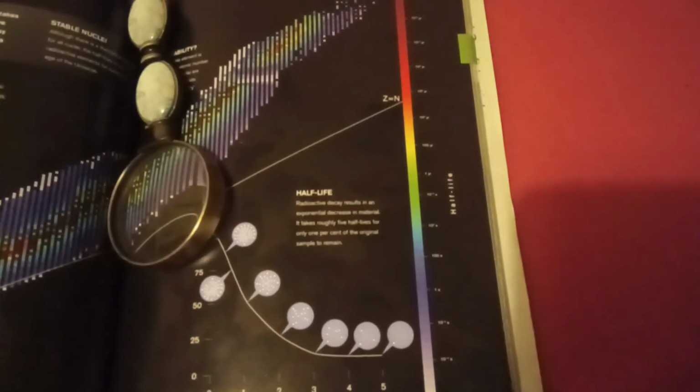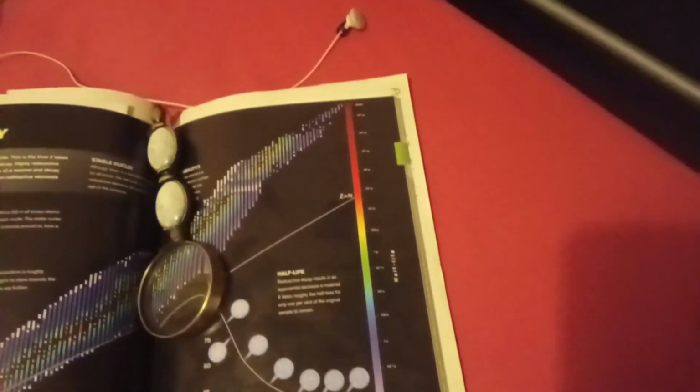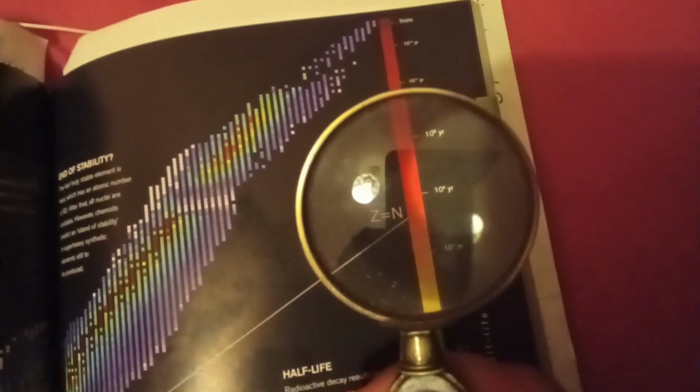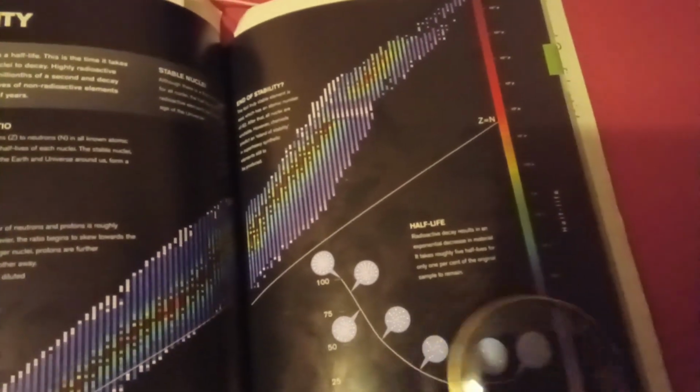Let's see if I can get that in focus. Probably not. Okay, it's a bit small for me to see. I can't read that, but the ones at the top are the stable ones, and then it becomes less and less, until you're looking at tiny fractions of a second down here.